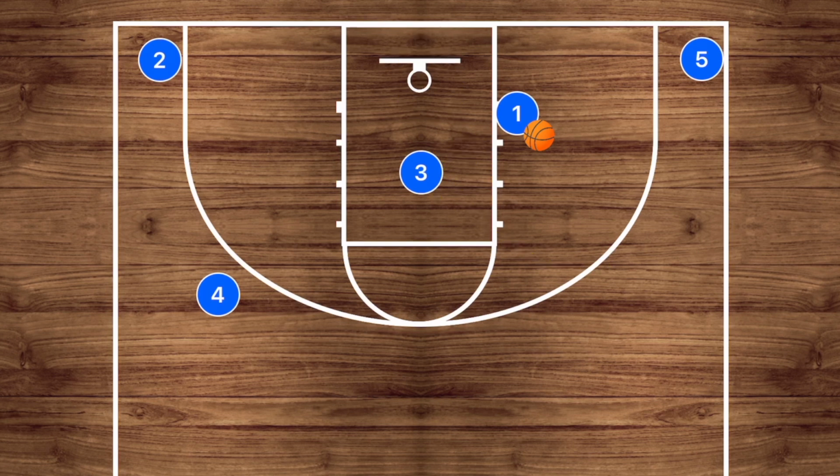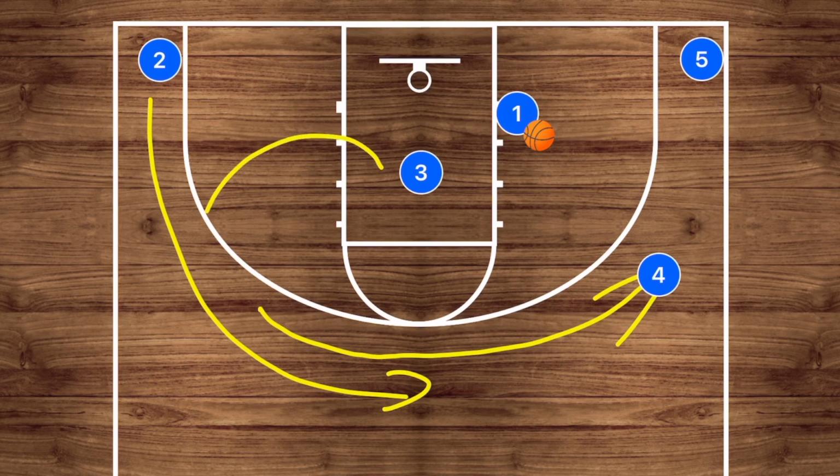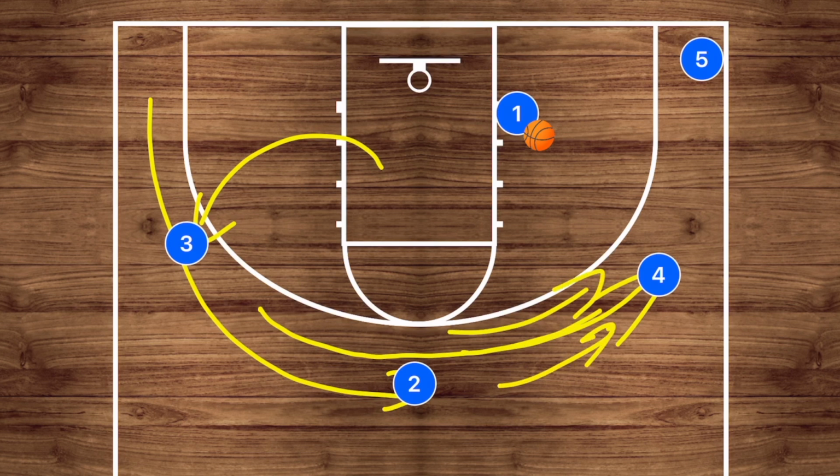If he's not open, player 4 needs to sprint all the way around to this opposite wing. Player 2 needs to sprint up to the point, and player 3 needs to fill out towards that wing. So now it'll look like this, and while player 4 is sprinting over towards this wing, we need player 1 to be able to hit him with the pass on the move. We can't wait for player 4 to get here and then pass. We need this pass to hit him as soon as he gets to that spot.